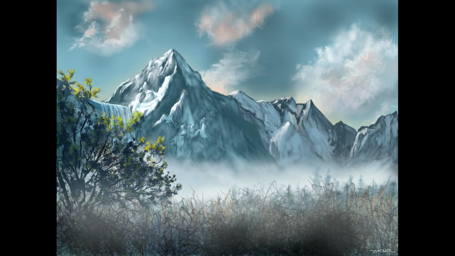Now, what you're looking at is an image of digital art that was created using only an Apple iPad Pro, an Apple Pencil, and an image editing software product called Procreate. And of course, some imagination. Probably a lot of imagination.